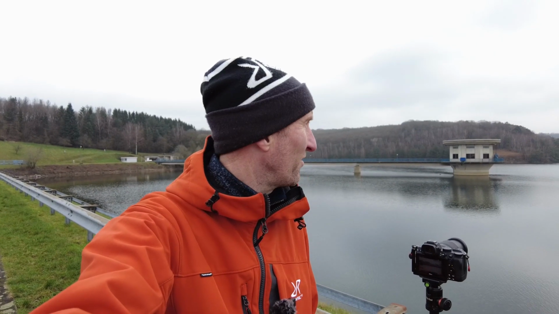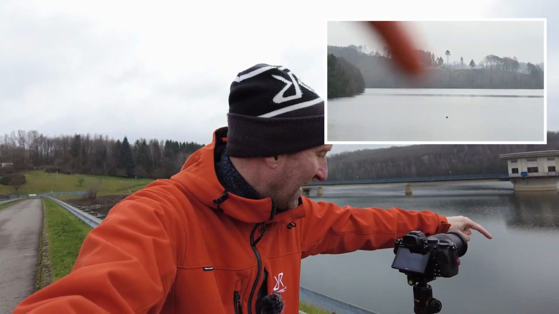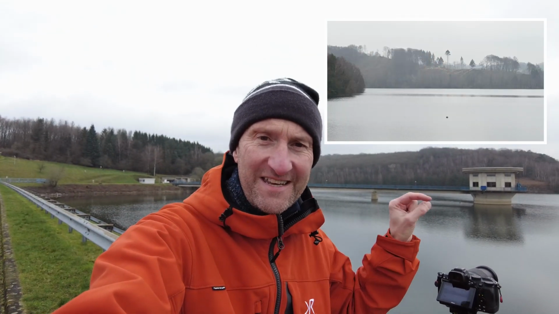So for one of these shots, I have the same problem that I had before. There's nothing in the foreground that's going to let me obtain some depth. It's literally a barrier, you can probably see just over my shoulder here, and then it goes straight down. So I'm sending the camera into the distance. In fact, let me just show you on the screen what I'm looking at. What I have got though is this ball, this buoy that's in the reservoir. So I'm going to use that.